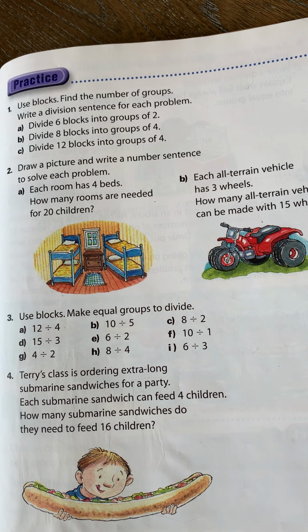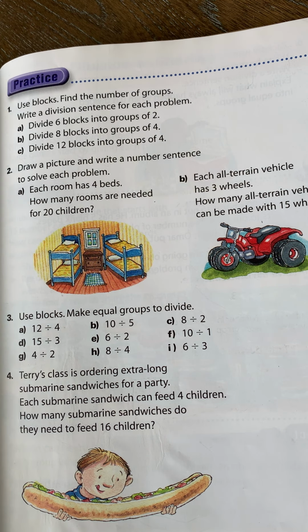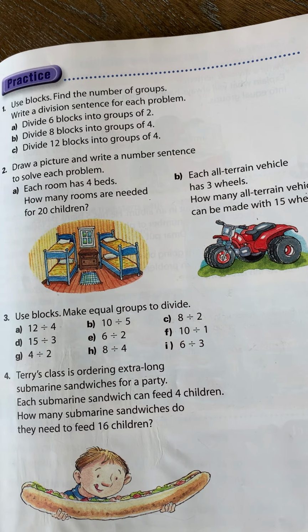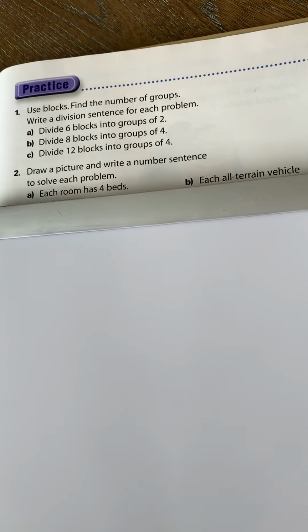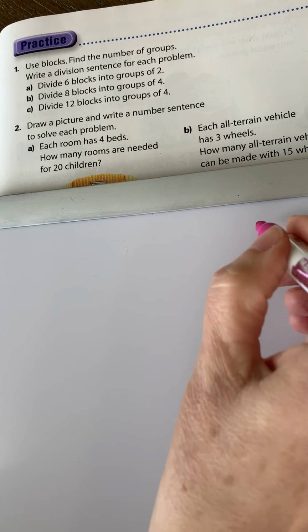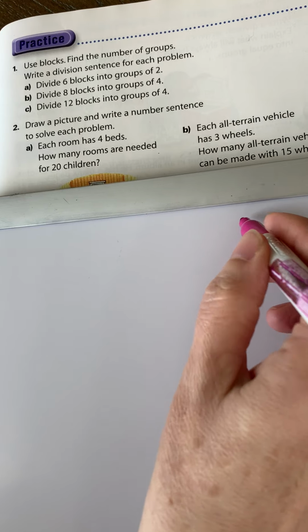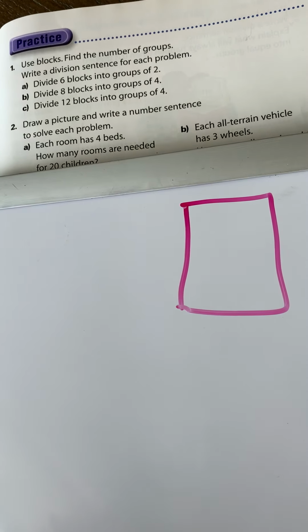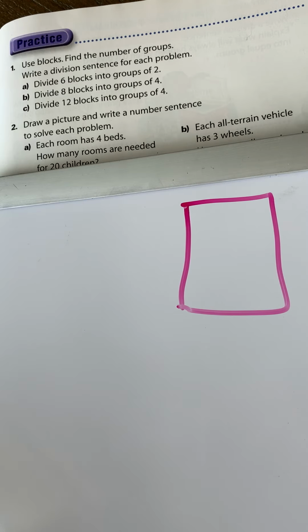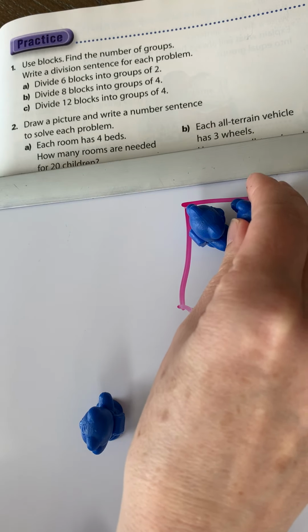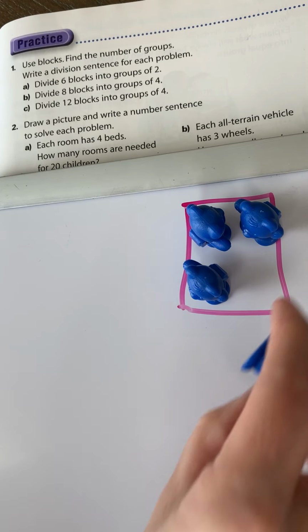So I would draw a picture of a room with 4 beds. Just gonna move this book up a bit. So here's a room. And inside it, I'm going to put 4 beds, and I'm going to pretend that my little bears are beds. 1, 2, 3, 4.